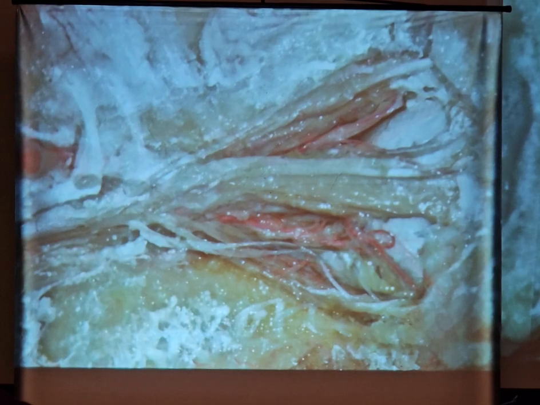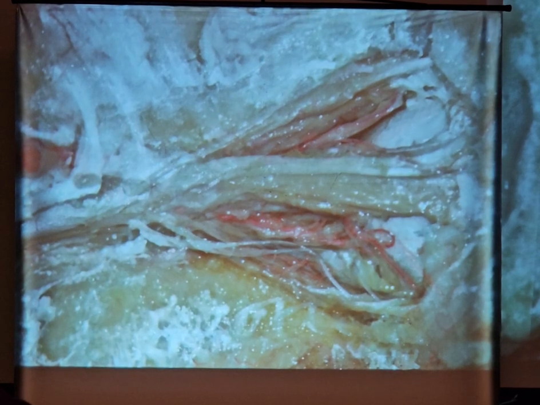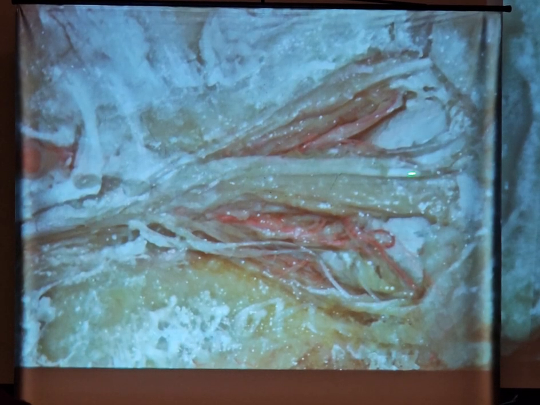We continue, and we turn the specimen a little, so the eyeball is on the right. Here, the ACA, and in the middle we have the frontal nerve, just over the levator palpebrae and the superior rectus muscle.